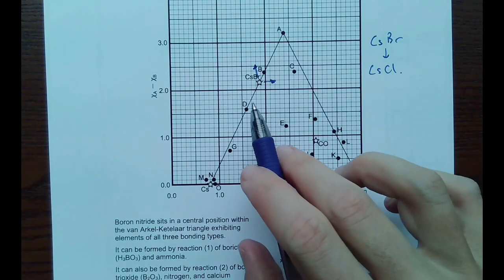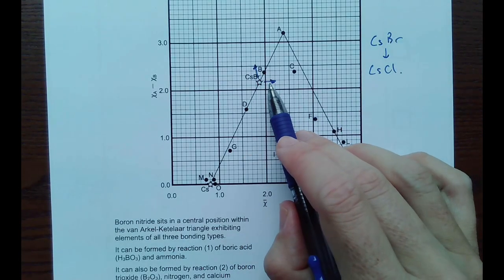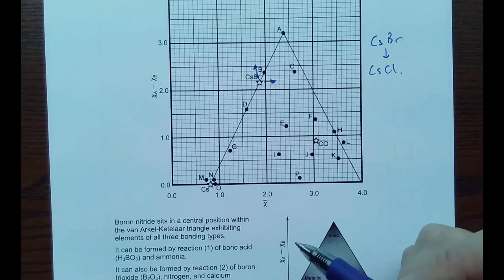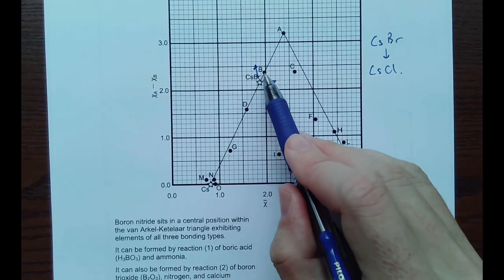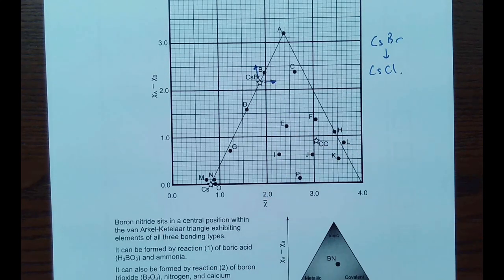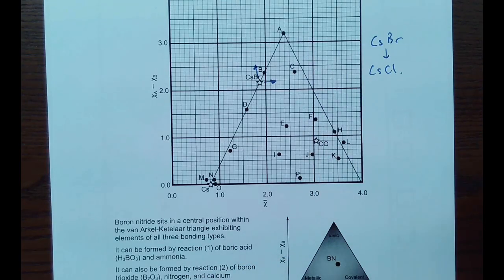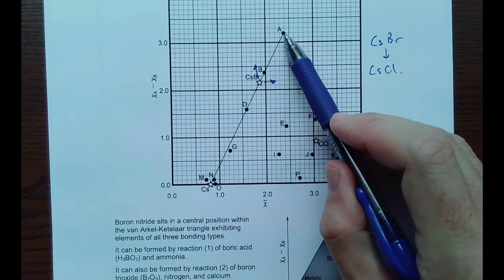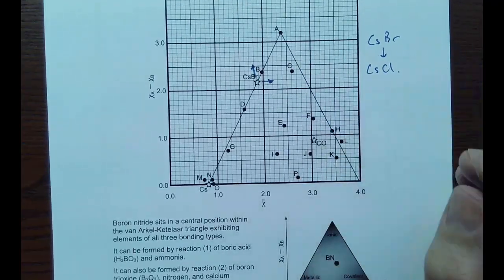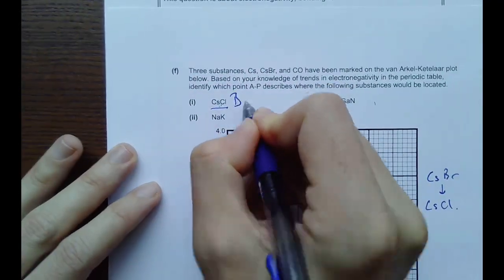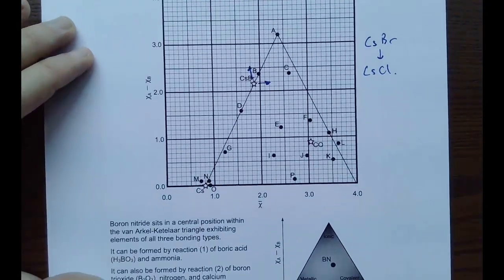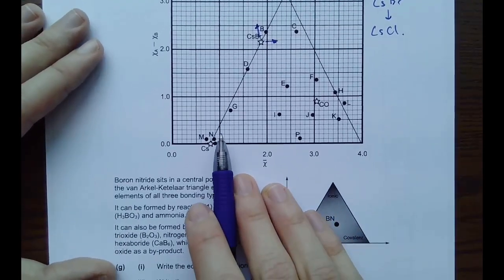Okay, so I want something that's a little bit to the right and a little bit up ahead. Okay, which is obviously going to be B. All right, it's not going to be A. A is going to be really, really ionic. All right, so I think we're safe to just go with B for that one. Nice and easy. Now, they try and make it a little bit more difficult.